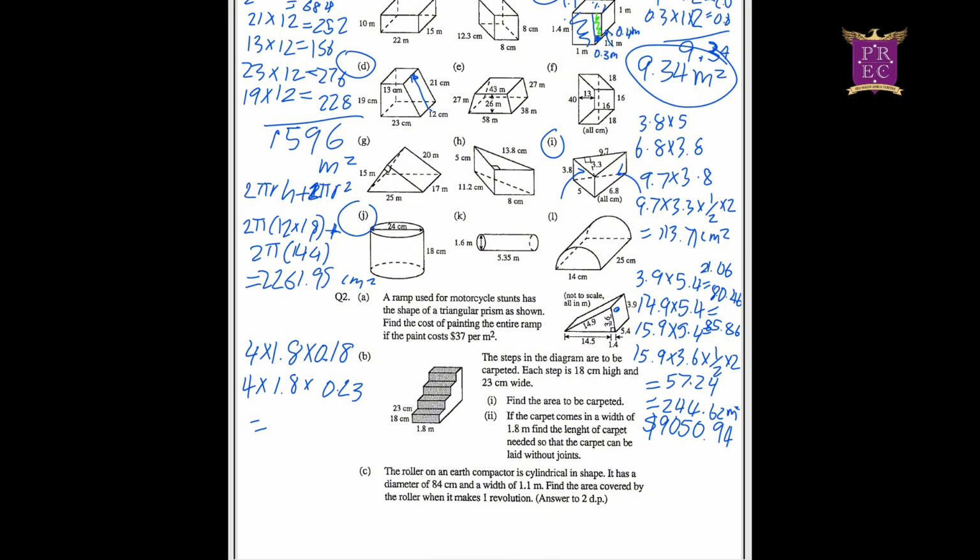So 4 times 1.8 times 0.18 gives us 1.296, and the second one, 4 times 1.8 times 0.23, gives us 1.656. When you add them all together, it gives us 2.952 square meters. Okay, that's our answer.